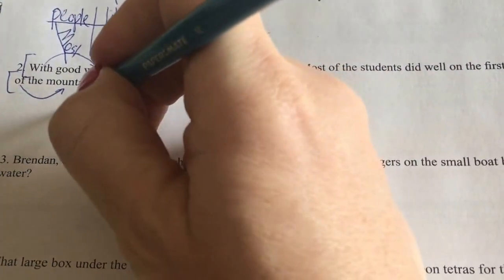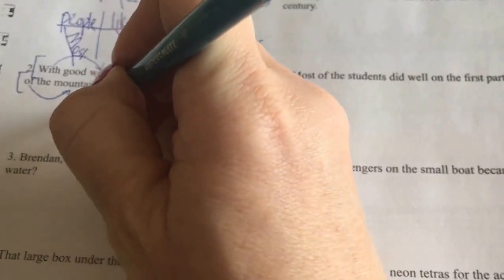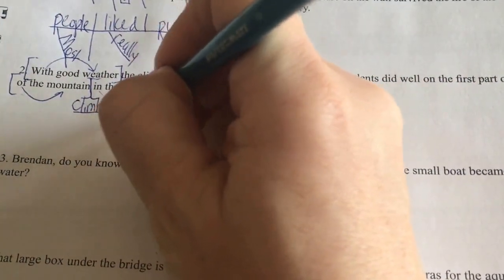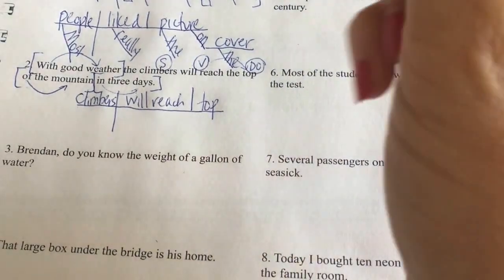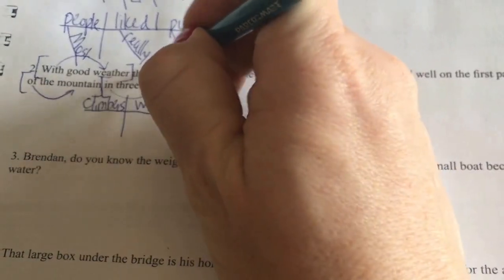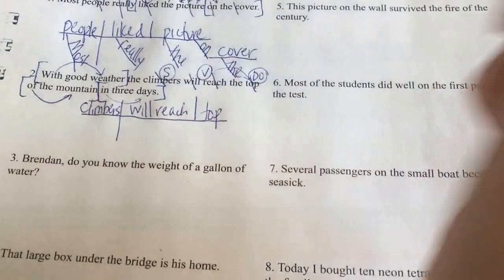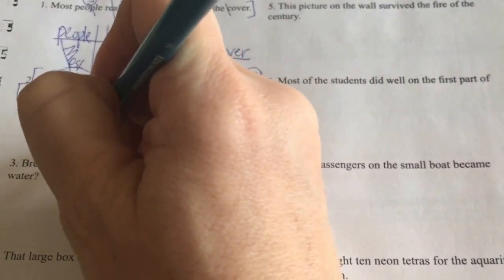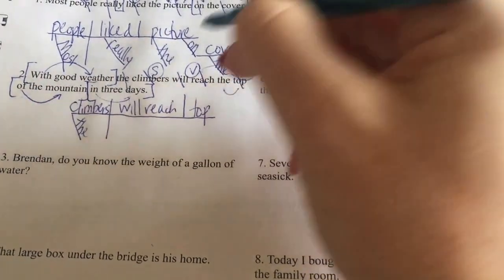So if we go through and diagram the sentence, I'm going to start with my subject, and it's climbers. And I know climbers will reach. And that's action. I have a direct object. Will reach whom or what? Well, they're going to reach the top. Okay, once I get my baseline, I need to mark off the words I've used. Climbers will reach top. Now let me go back here. The, we know, is an adjective describing climbers. And then we have another article or adjective, the, describing top.